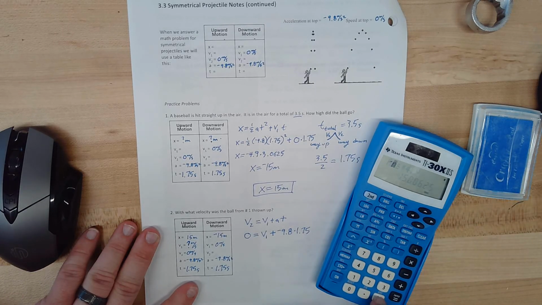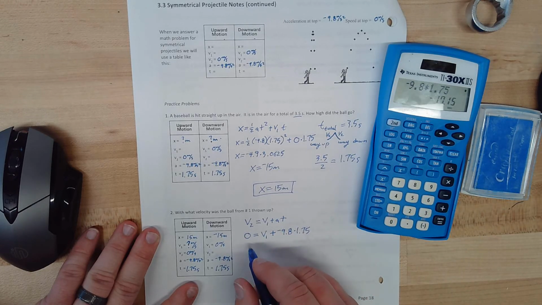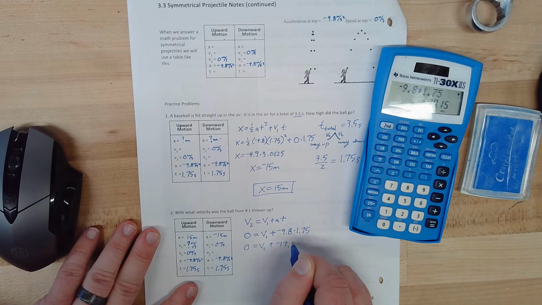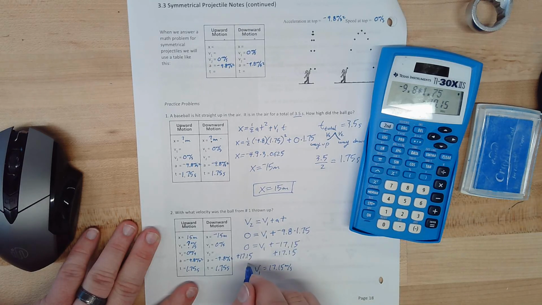I'll simplify this work a little bit. Negative 9.8 times 1.75, and I'm going to find that I get negative 17.15 here. 0 equals V1 plus negative 17.15. If I want to get that over here and find out what V1 is, I will add 17.15 to each side of my equation. And I will find that V1 is equal to 17.15 meters per second.